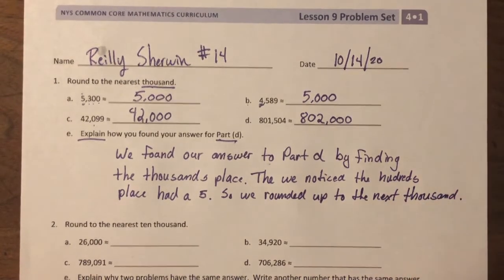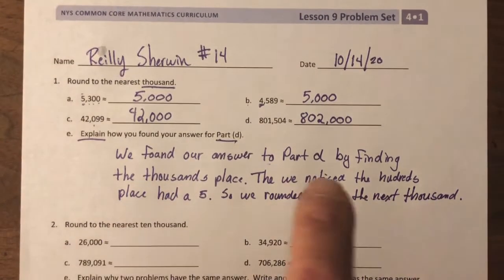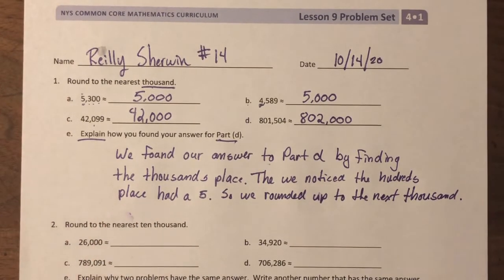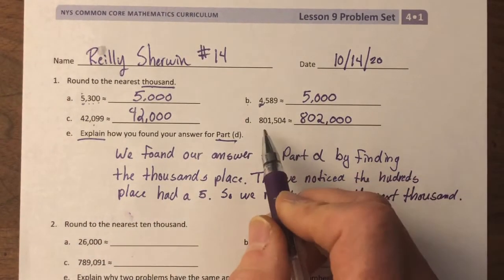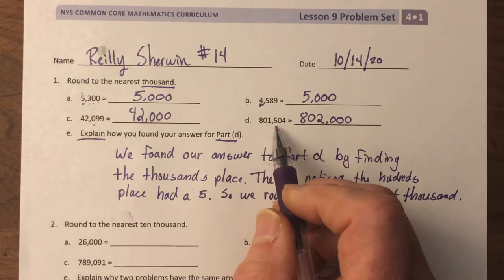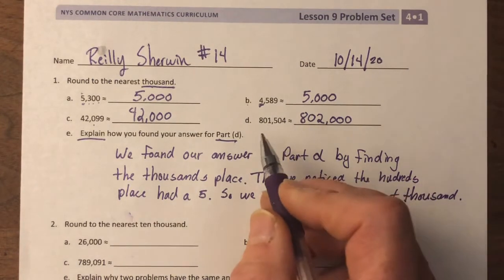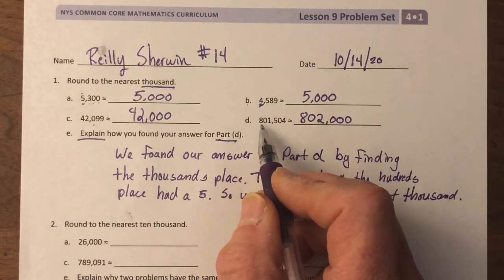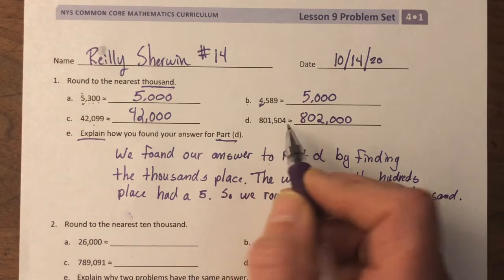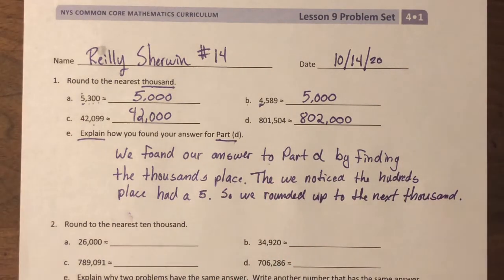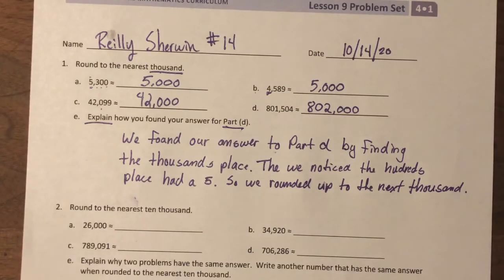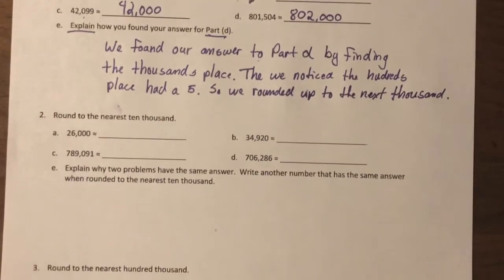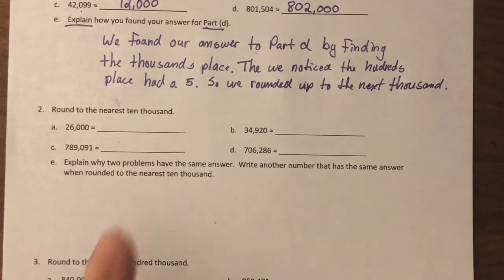Now, I could have written this a million different ways. I could have talked about the vertical number line here. I could have said halfway between 801,000 and 802,000 is 801,500. I could have said 801,504 is higher than the halfway point, so we rounded up. There's lots of different ways I could talk about this, okay? We've been talking about this now for almost 2 weeks. All right, now we're gonna move on to the next one.